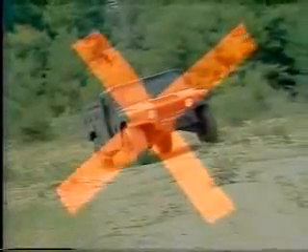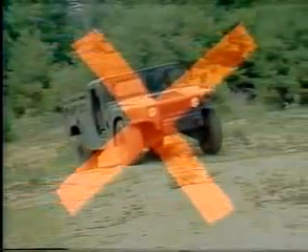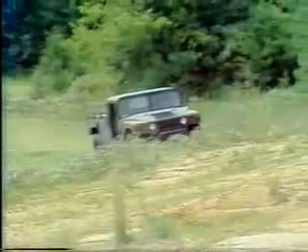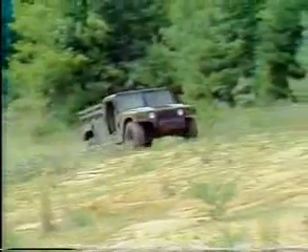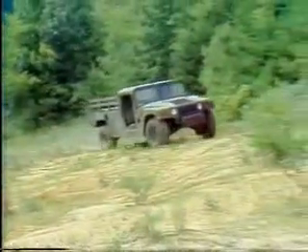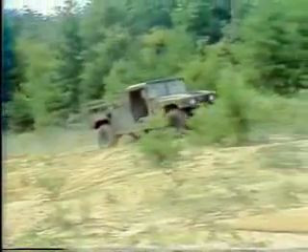Do not travel diagonally across a slope unless it is absolutely necessary. If you must move across the slope, choose the smallest angle possible, keep the vehicle moving, and avoid turning the vehicle quickly.